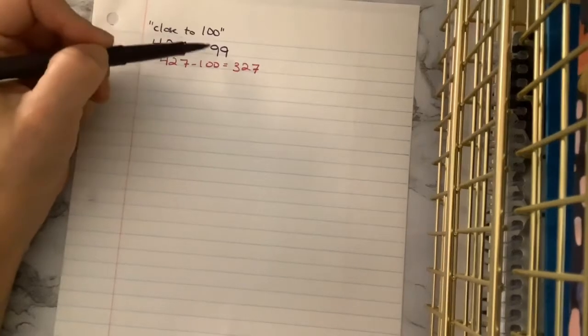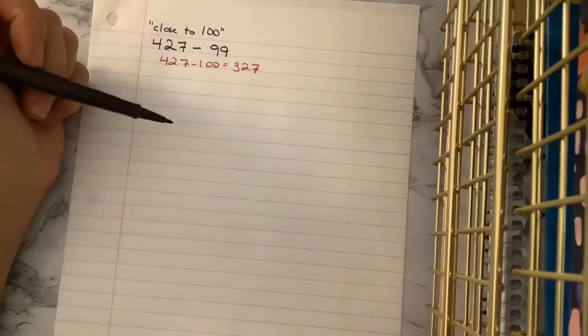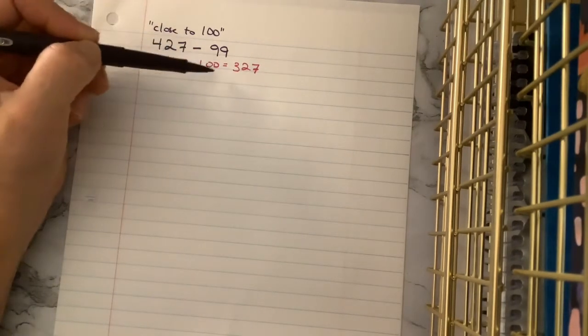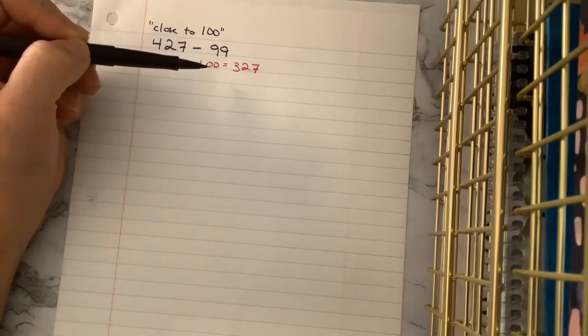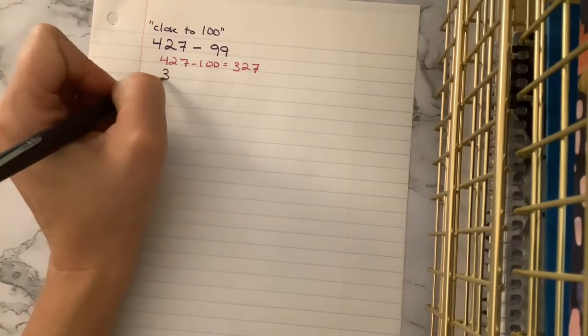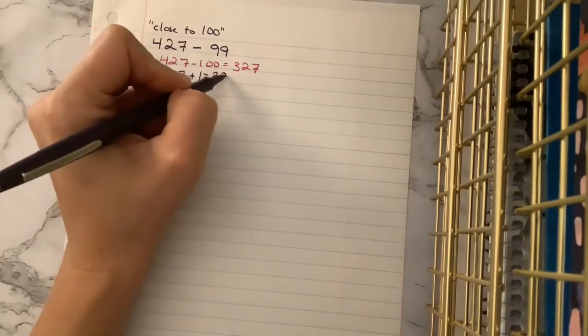But we weren't told to take away 100, we were told to take away 99, which means we took away 1 too many. Again, we took away 1 too many, which means we made our answer 1 too small. So we have to actually add that back. So we're going to add 1 back to get 328.